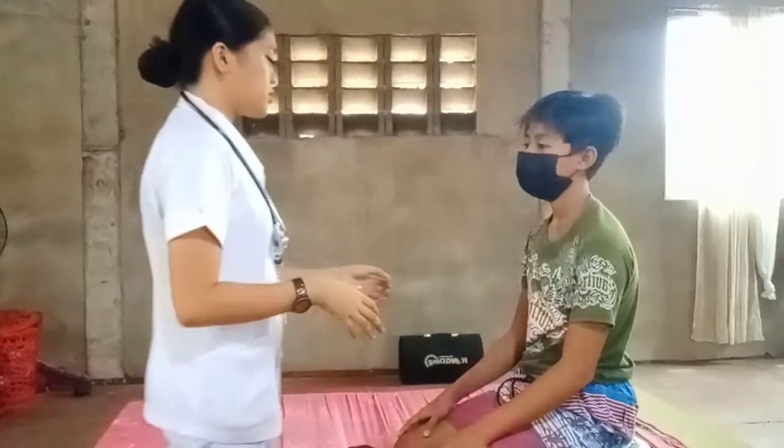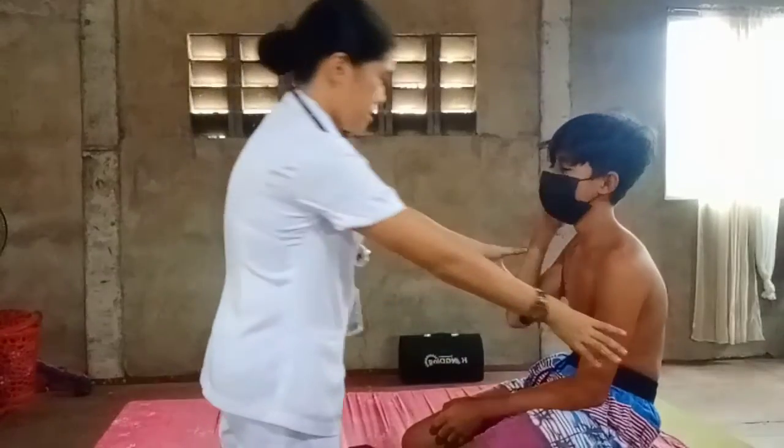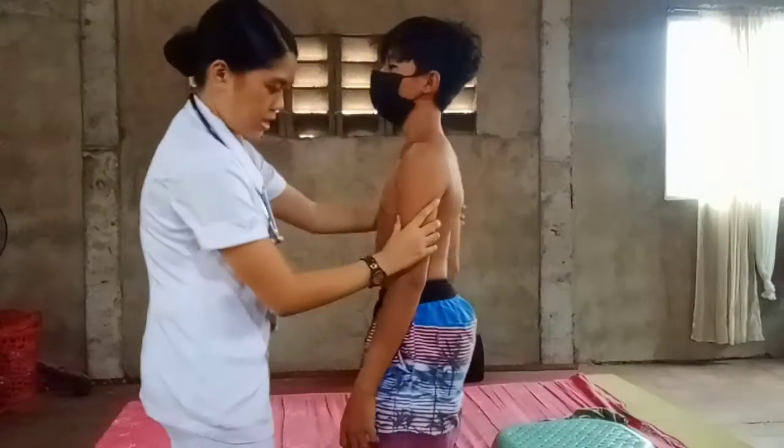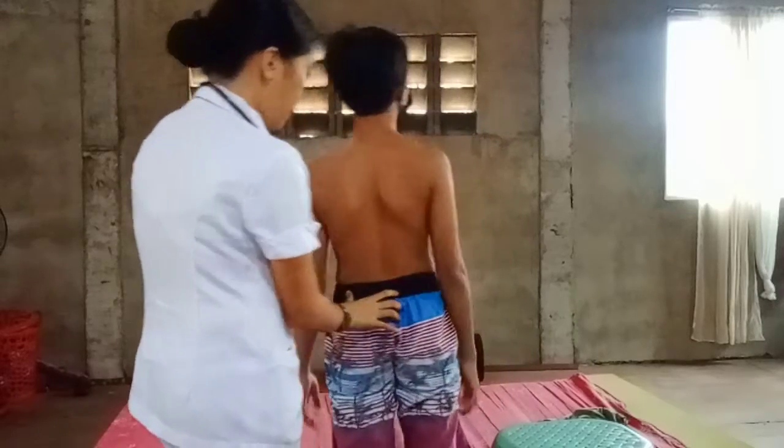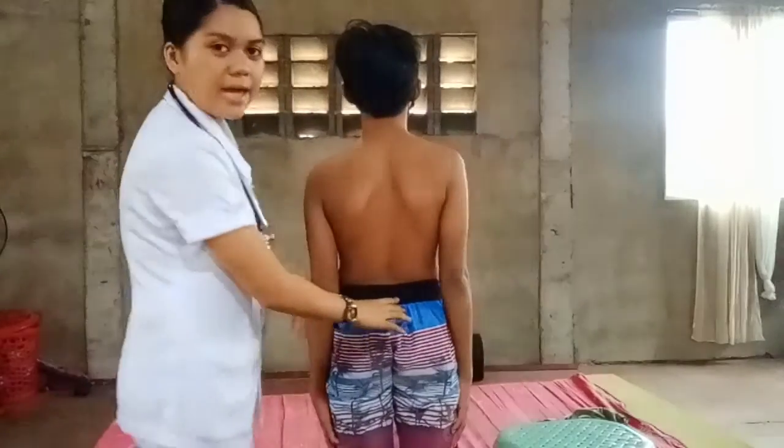The next assessment would be examining the posterior thorax and lungs. So first, we have to inspect the configuration. Chest configuration is the overall structure of the chest. So Gerald, can you take off your shirt? Okay, can you stand up? And then face here. So put your arms at the side.